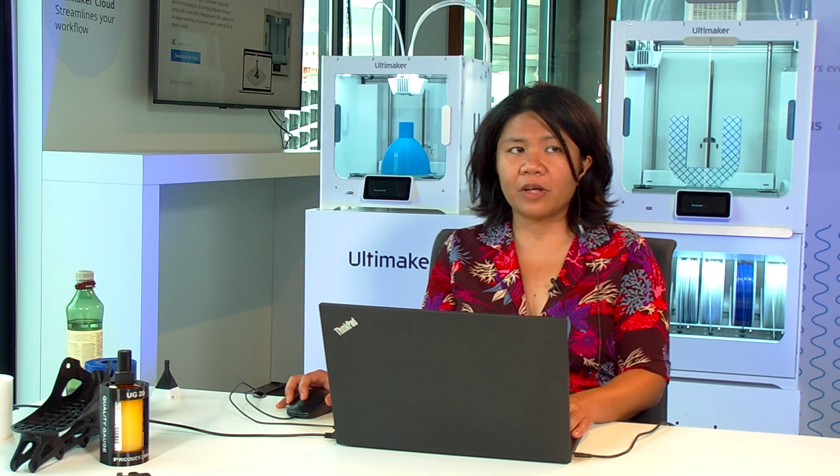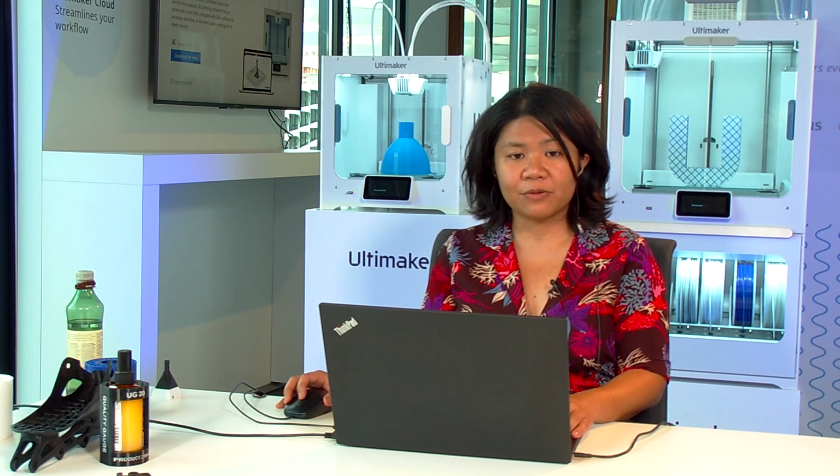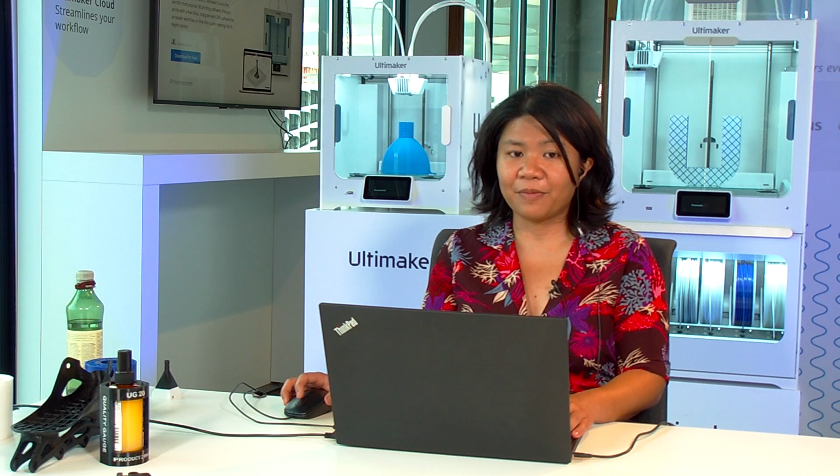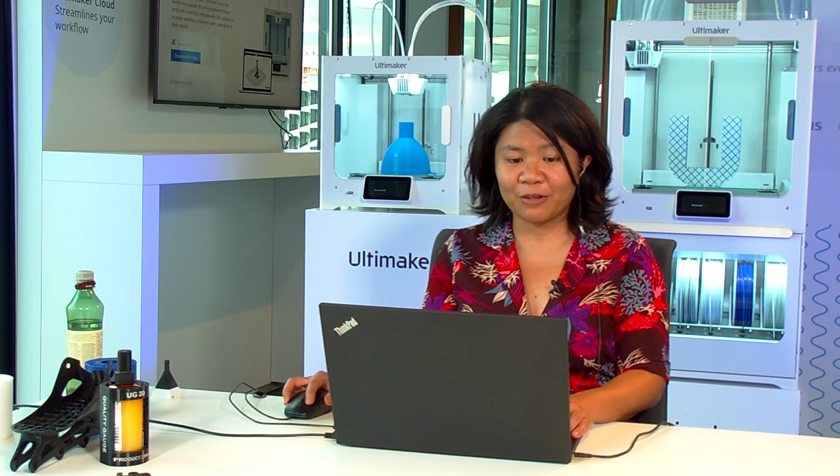Yeah, and if you feel that you get overwhelmed by a lot of the settings that we have, know that there are a lot of references, a lot of resources that you could check. We have our knowledge base, we have the Ultimaker Academy, and we also have the Cura settings guide, which we are proud of.